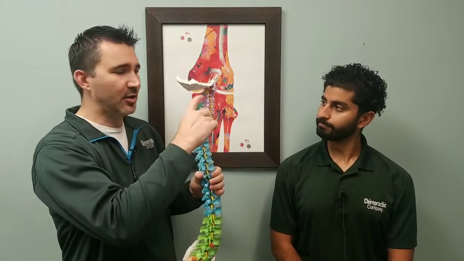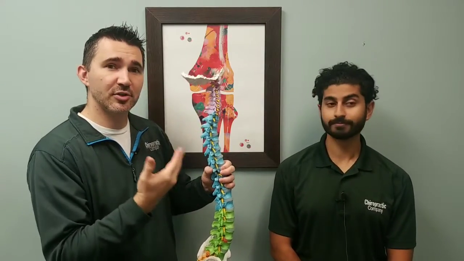Now, one area that we see a lot of issues currently, like we said before, is in this small space in through the top. Now, this lavenderish color that you're seeing right here, once again, is your cervical spine.